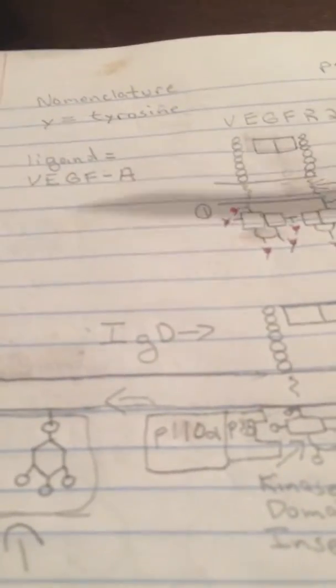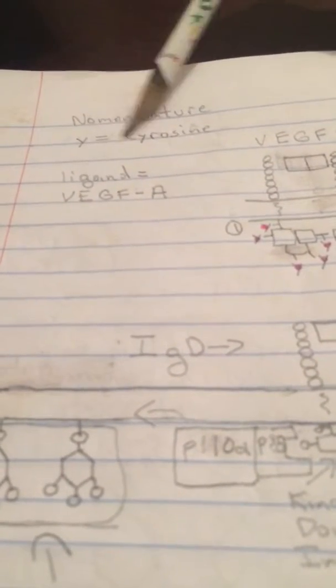Continuing on, this is some of the nomenclature that you'd want to know right here: the single letter amino acid code for tyrosine is Y. So I put little Y's on here on the vascular endothelial growth factor receptor 2.